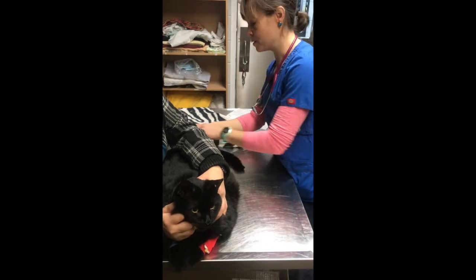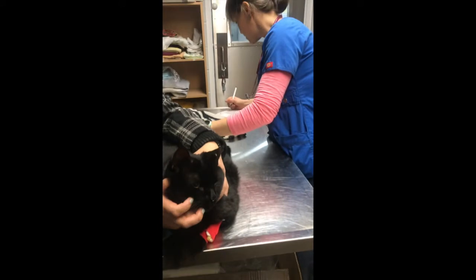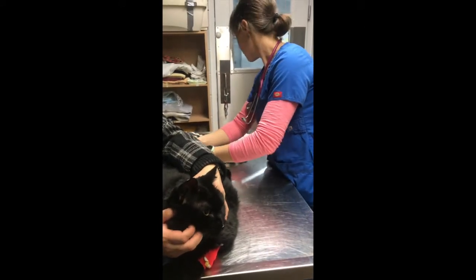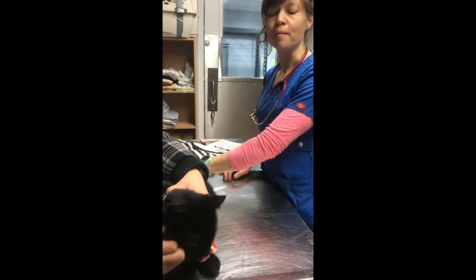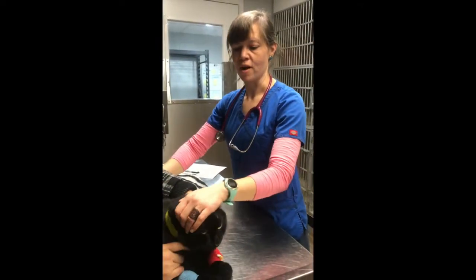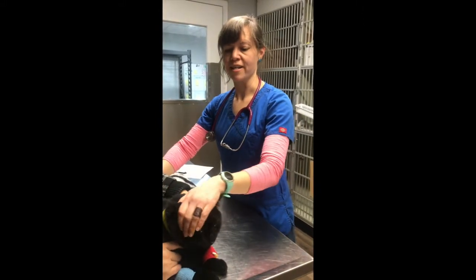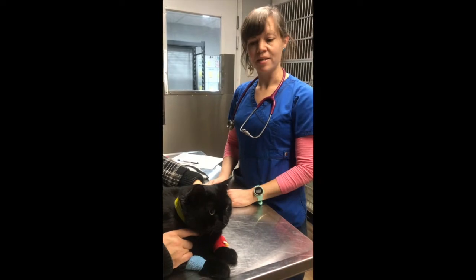Okay, so he's at 101.6, which is normal for a cat. It's actually in good range. So he looks overall healthy and good, other than the known upper respiratory infection. We'll bring up his progress to the doctor that'll be doing surgery, just so she knows he did sneeze this morning. But otherwise, he should be good to go for surgery.